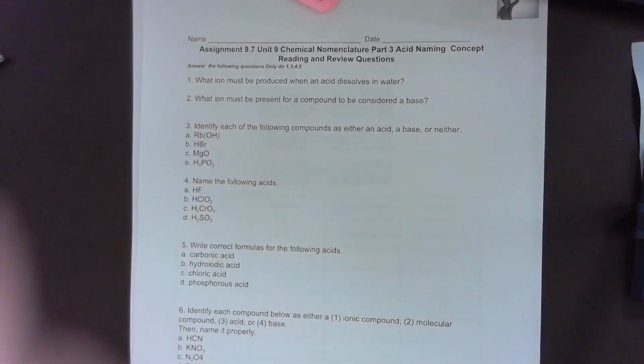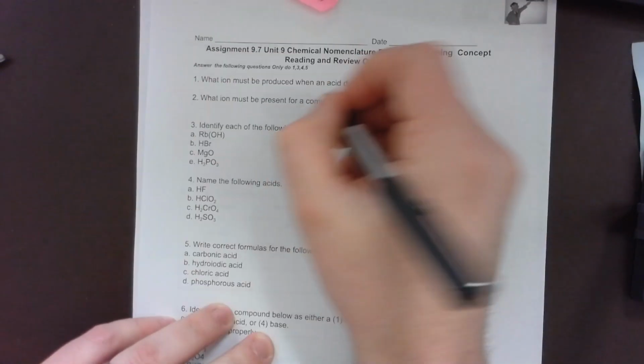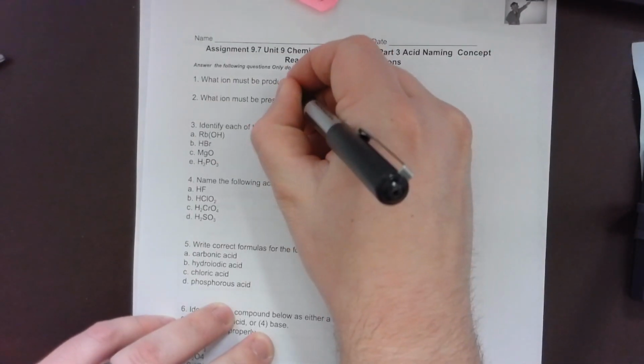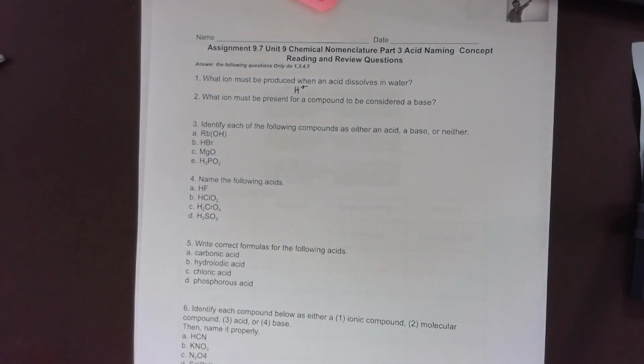All right, with 9.7, we are looking at acid naming. So you have to understand how acids and bases work from our notes that we've talked about. Remember, when an acid dissolves in water, a hydrogen cation is produced.